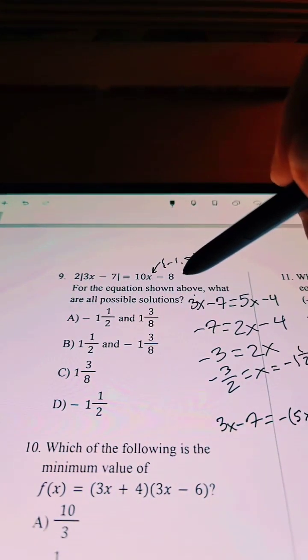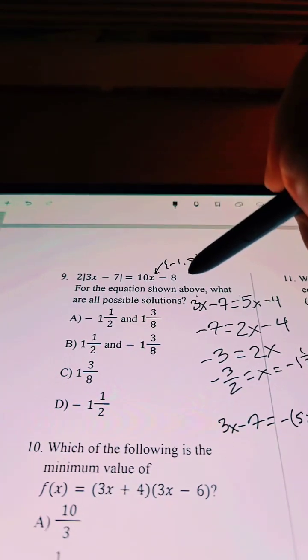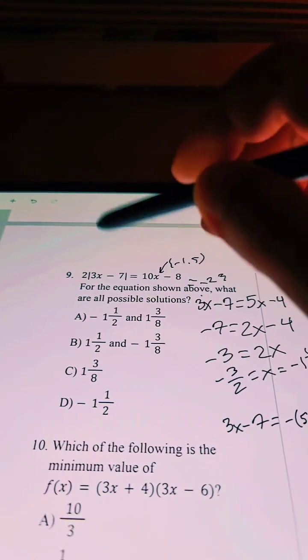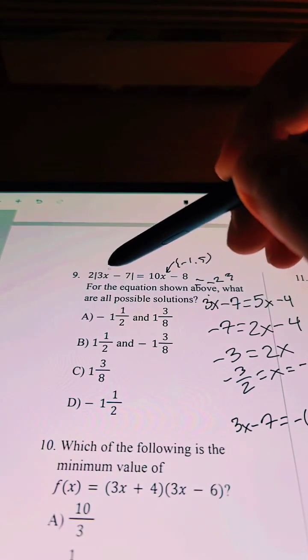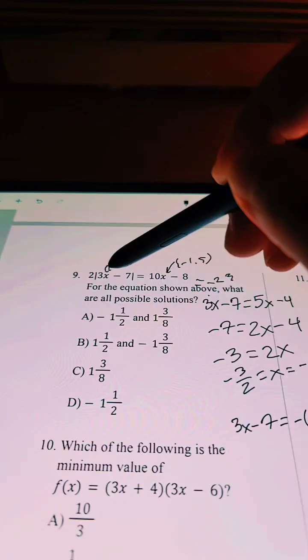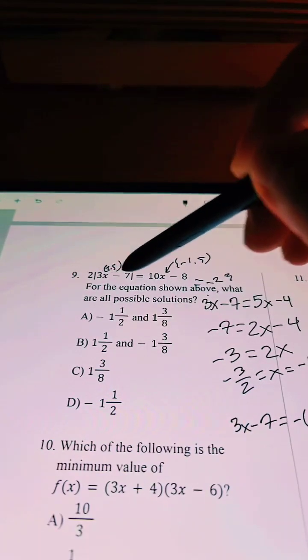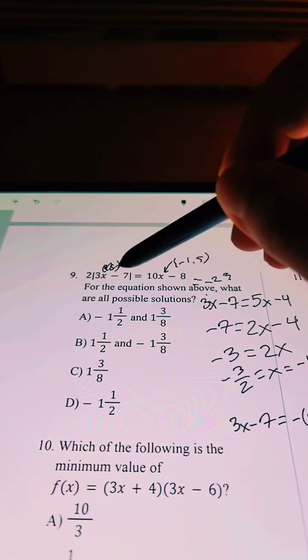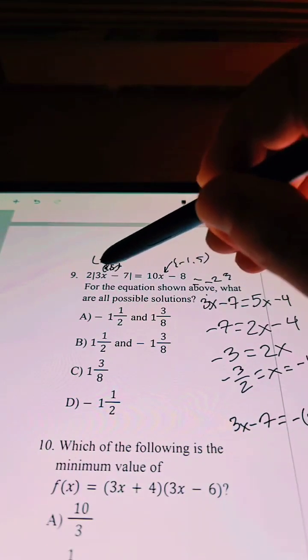So negative 15 minus 8 is negative 23. So this is saying that I should get negative 23 when I do 2 times all of this when I plug in negative 1.5 for x there. Let me write it a little bigger.